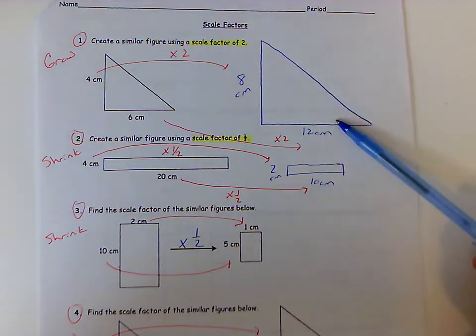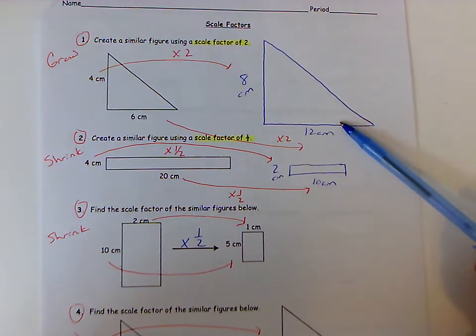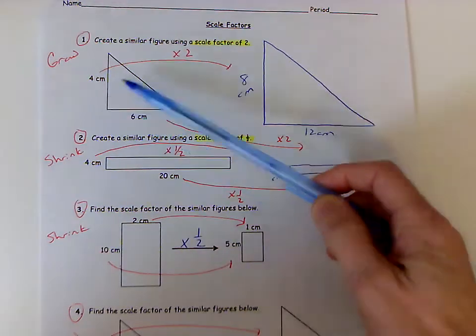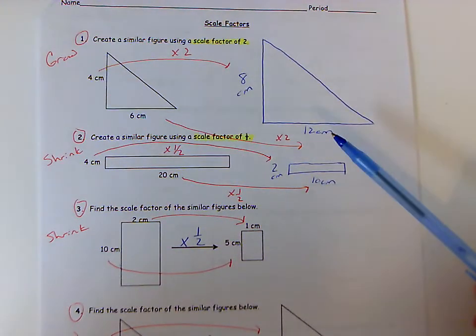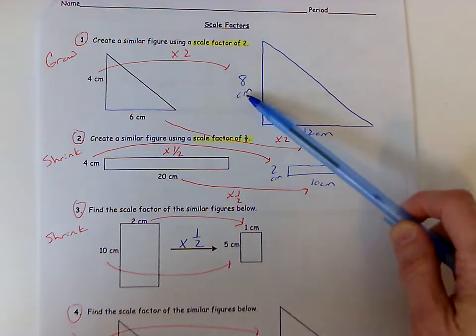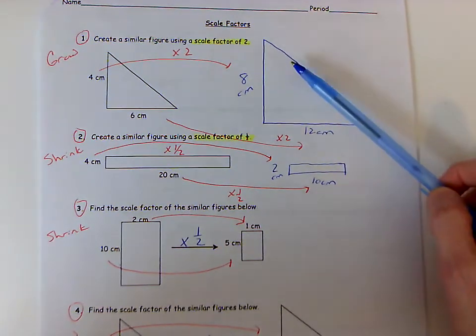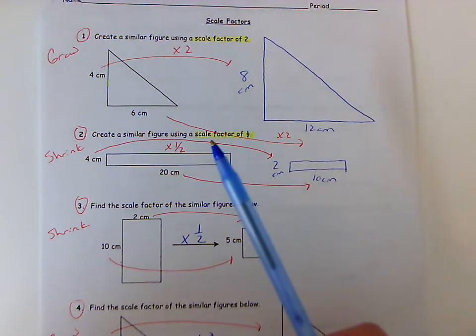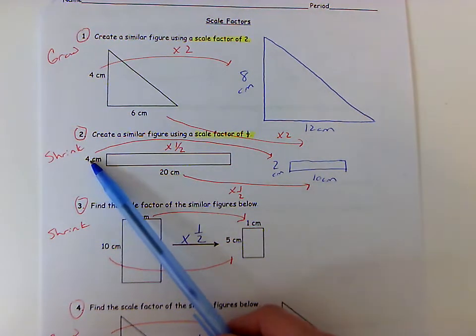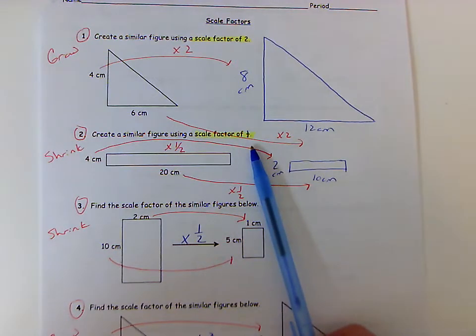So you should have drawn a triangle similar to that, showing that 4 centimeters is going to 8 centimeters. So make sure it's labeled. 6 centimeters is going to 12 centimeters. Again, make sure those are labeled so that you can show that this is growing in size by a scale factor of 2.